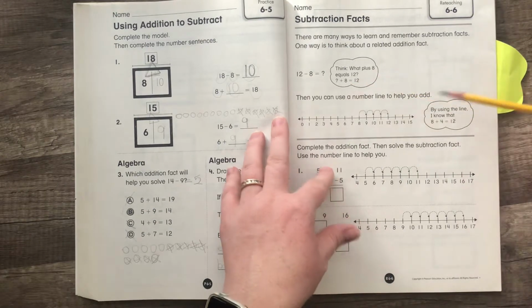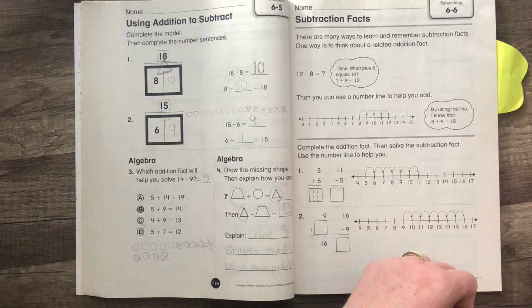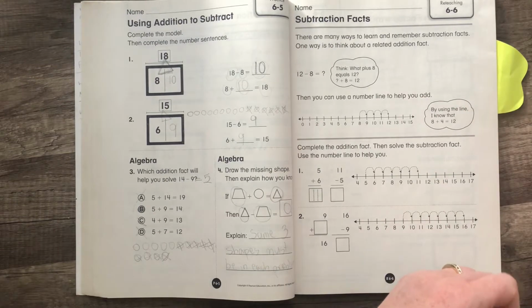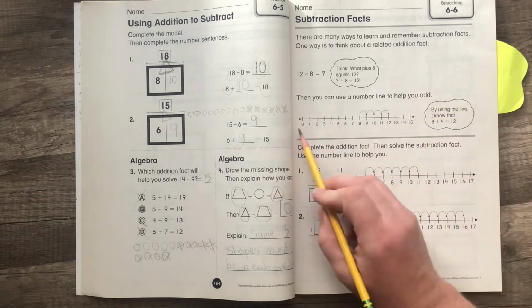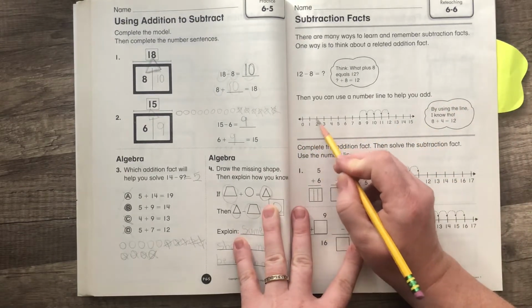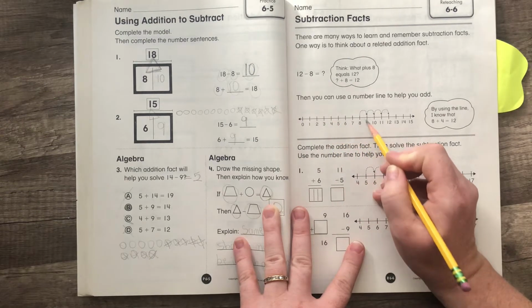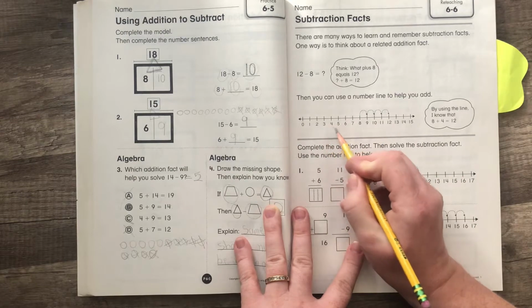And then we can use a number line. In previous lessons, in the packets, I drew number lines for you. So this is all it is. You draw one long line, and then you put little lines between, spaced out evenly as best as you can, and then make sure you put the numbers underneath.